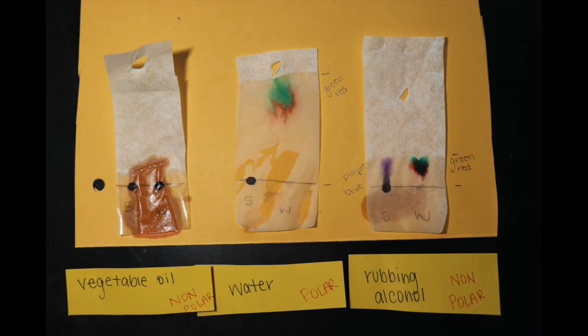The vegetable oil is nonpolar, so it doesn't move the Sharpie ink or the washable marker. So we can assume that because the vegetable oil has a different polarity, it's less nonpolar than the Sharpie marker, and it's not enough to pull the Sharpie ink apart.